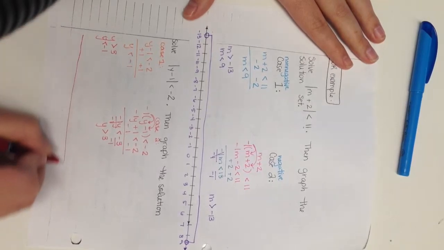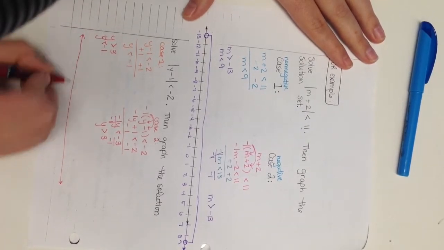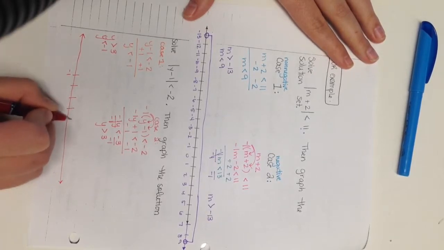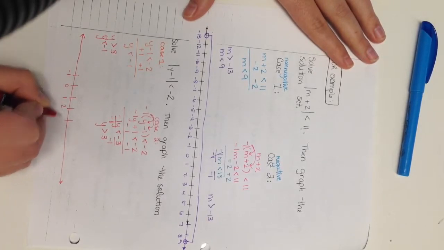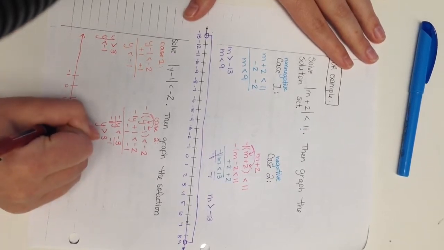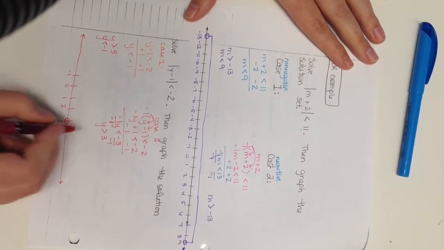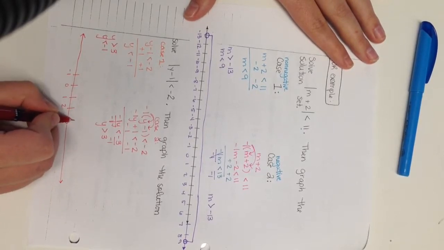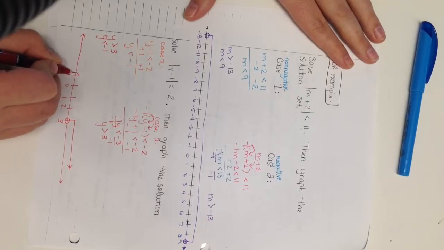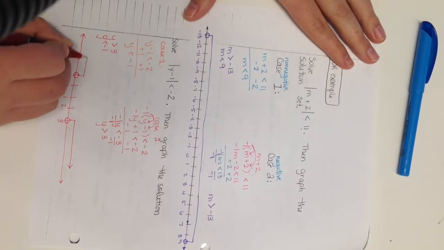I'm going to draw on my number line here. I know I have to go from negative 1 all the way up to positive 3. And I have an open circle at 3. And it tells me that y is bigger than that number, so it goes to the right. And I have y is less than negative 1, open circle, and to the left.